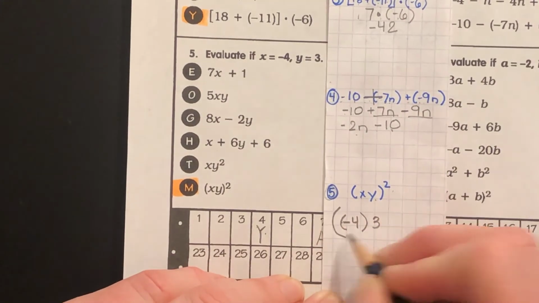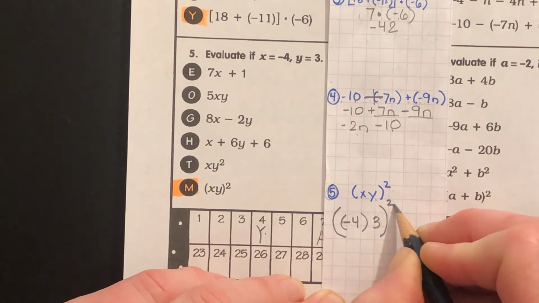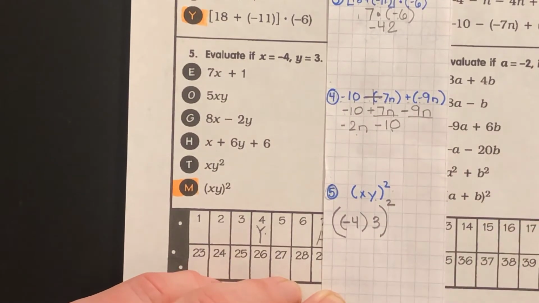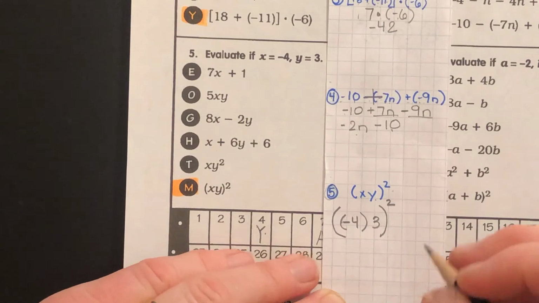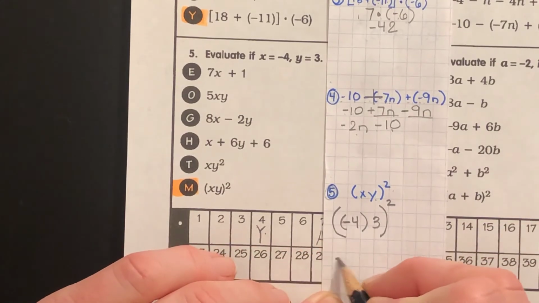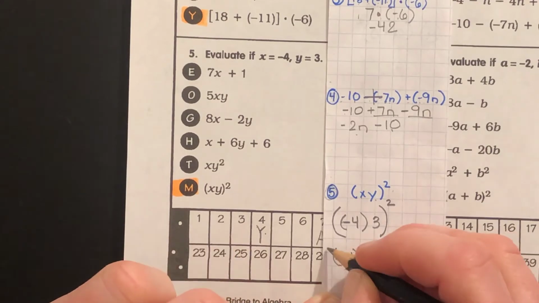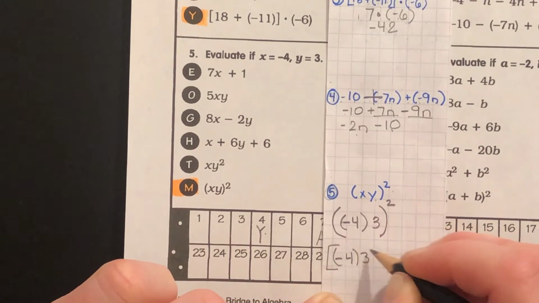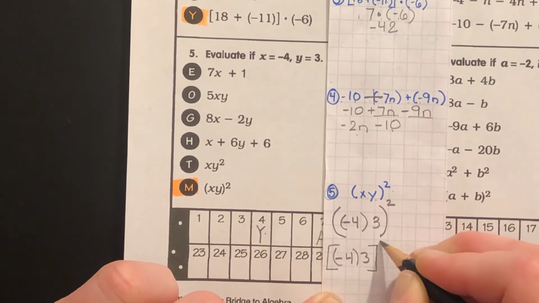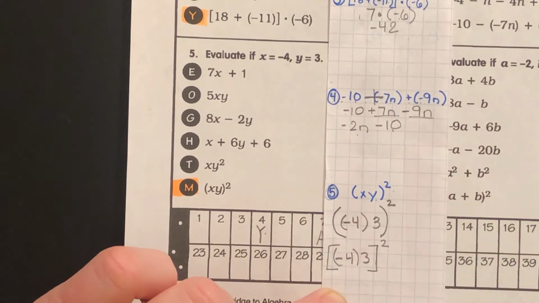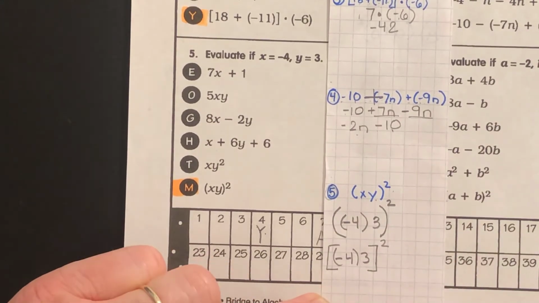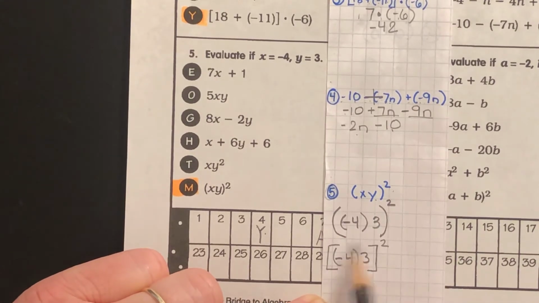So I could do a big set of parentheses, because sometimes you see it that way. The other way would be negative 4, 3, squared. Just whichever you prefer. They both mean the same thing. I think that this looks neater to me. I prefer this way.